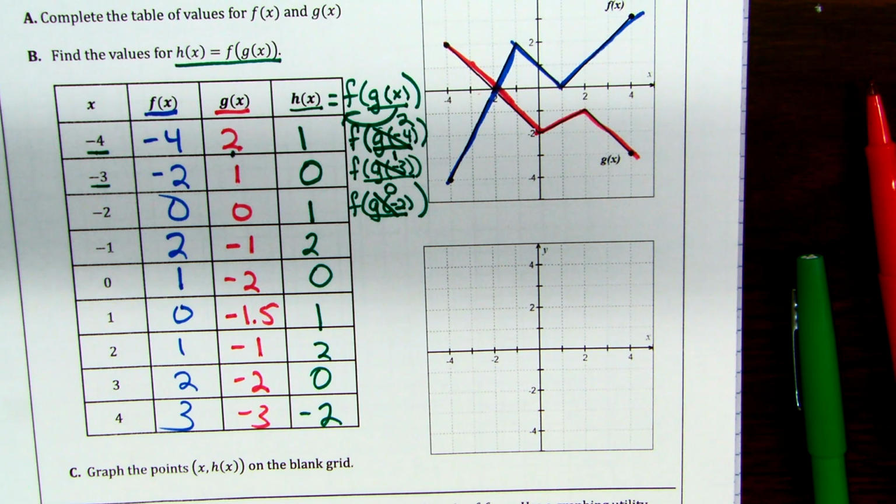In that situation, you'll have to go to the graph and see, okay? Since you don't have an input for it. So for negative 1.5, you go to the graph.